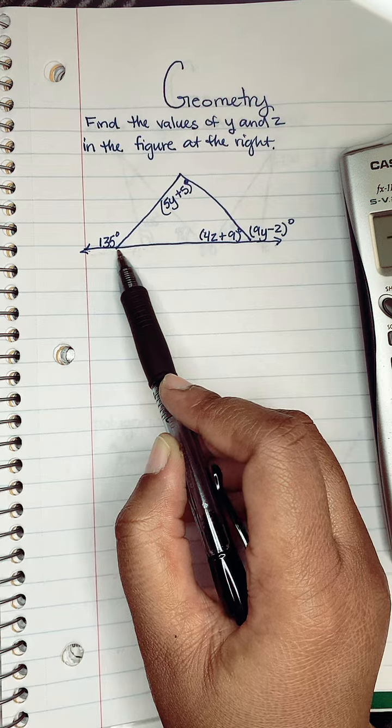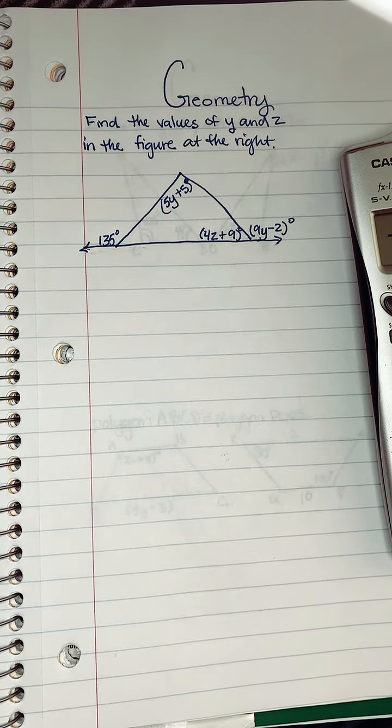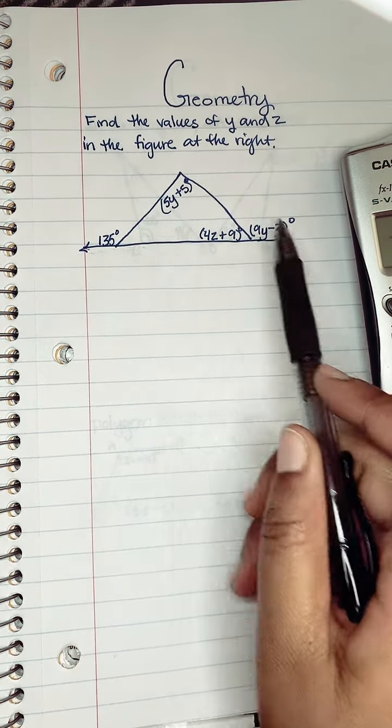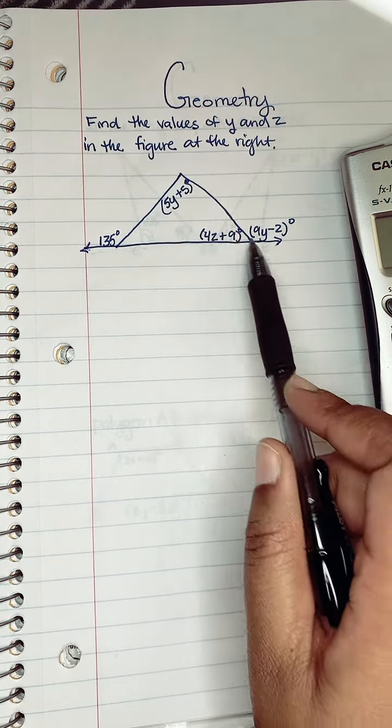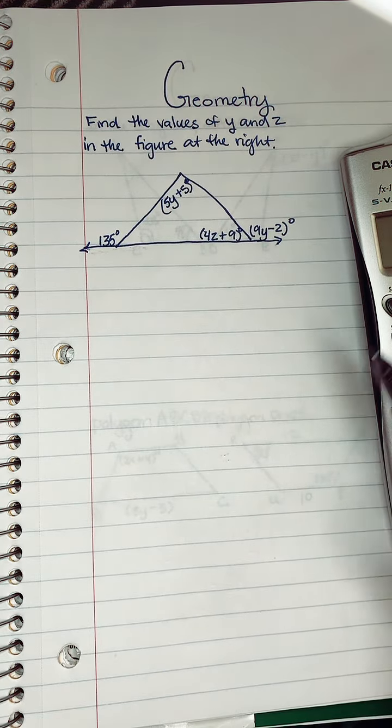Straight angle. How much do all straight angles have to be? That's what I was thinking. I saw somebody put alternate interior. But I'm not 100% sure this is a transversal, so I'm not going to assume that.